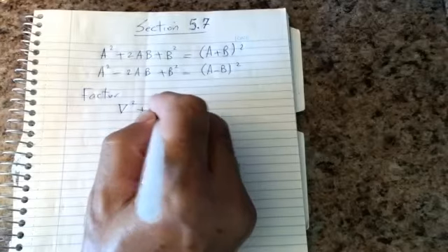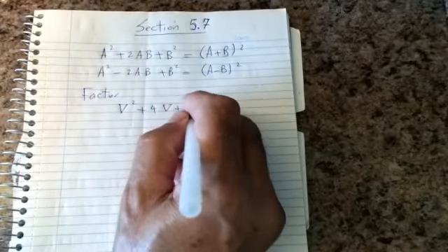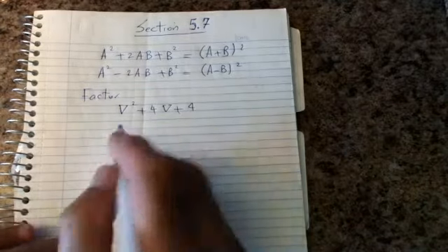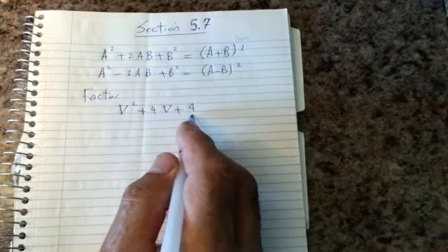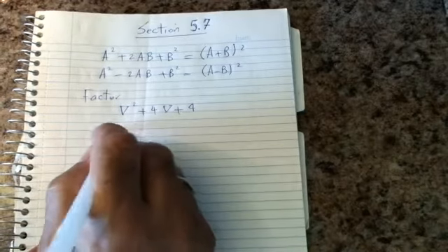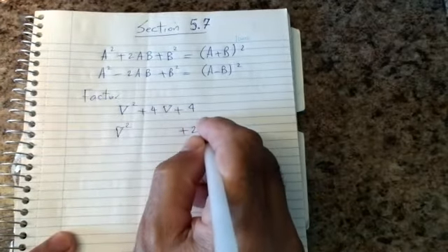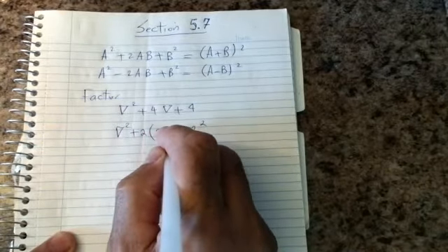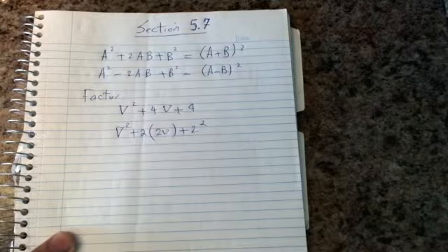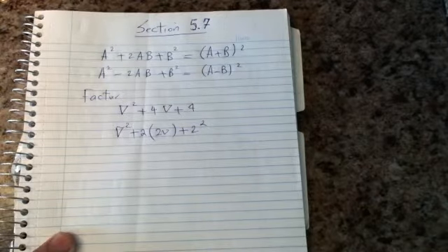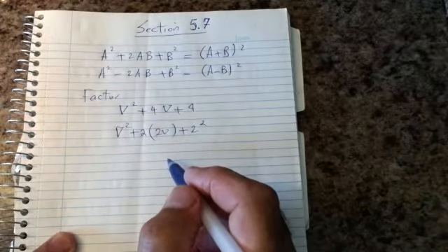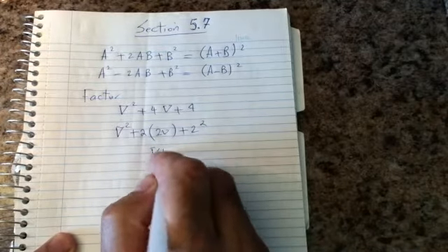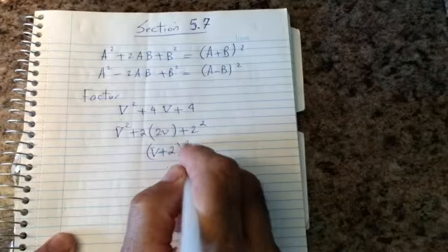We want to factor this using this formula. So the first and the last number or variable must be perfect squares. And you should have twice the multiplication of these two. So in that case, it's (v plus 2)².